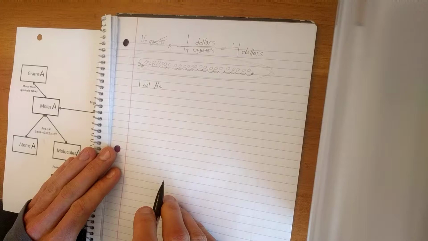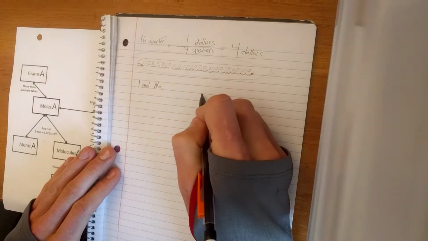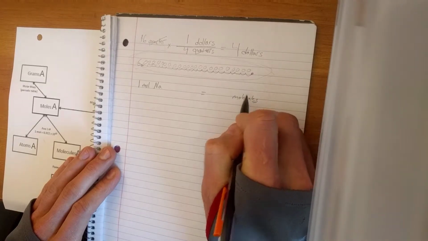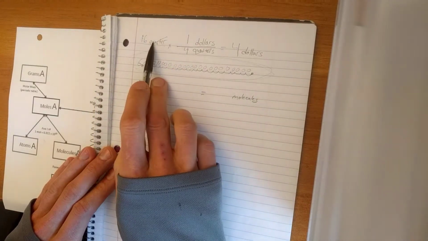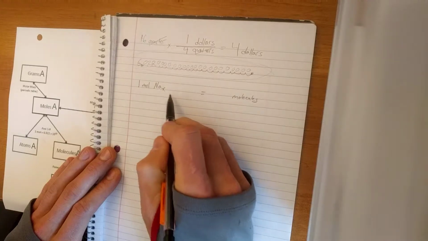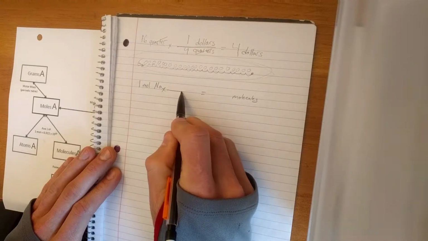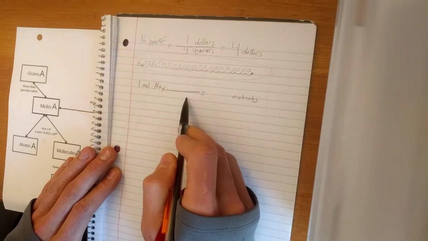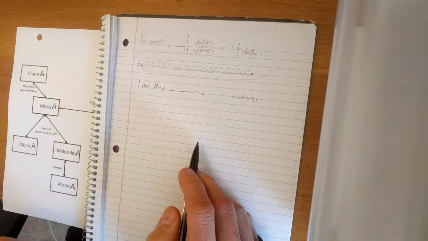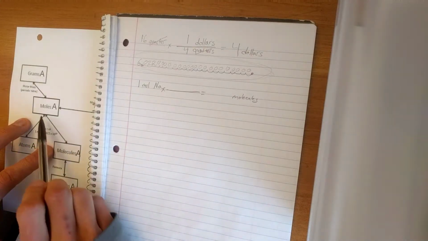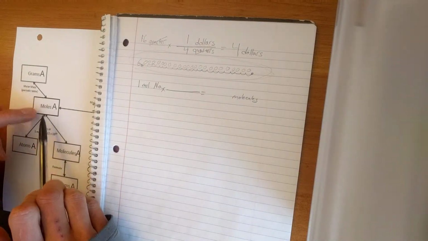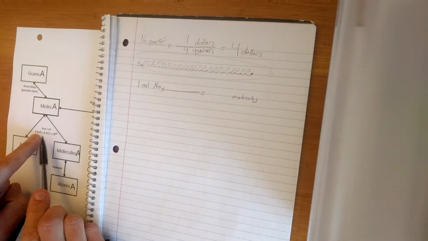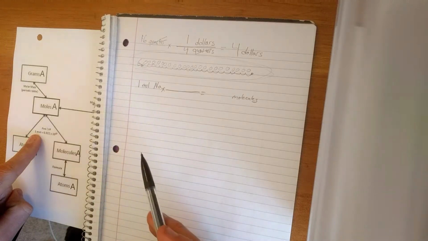So 1 mole of sodium, if I want to get to molecules, just like we did with the quarters to dollars, I need to convert it by some conversion factor, some fraction that allows me to cancel out moles of Na to get molecules of Na. And that, if you look at the graphic organizer and you follow that arrow down, going from moles to molecules, there it is. 1 mole equals that number right there. So that's our conversion factor.